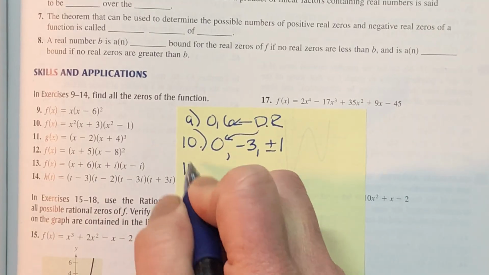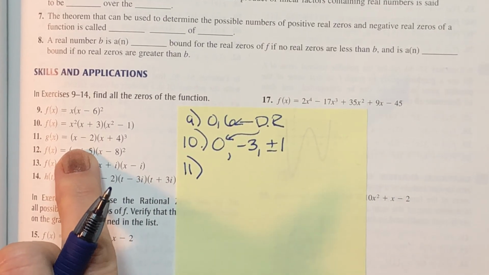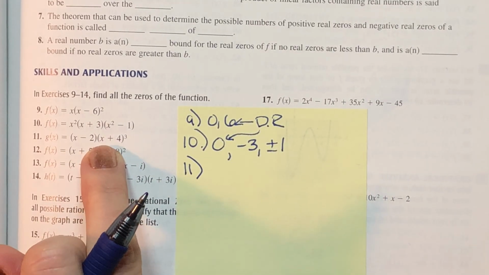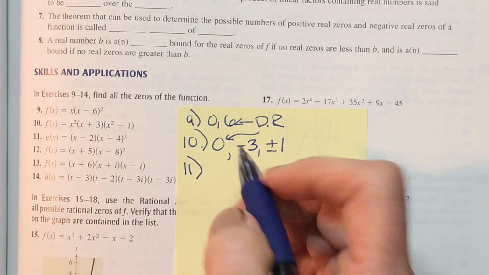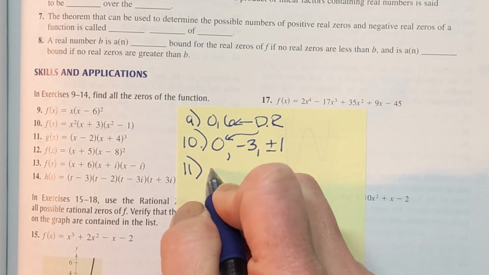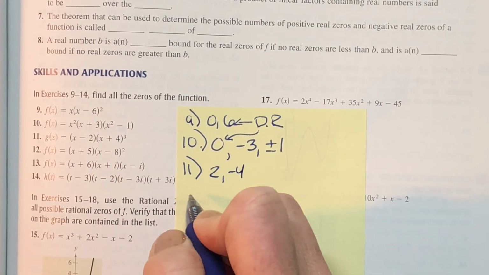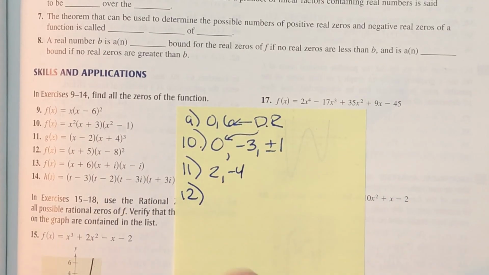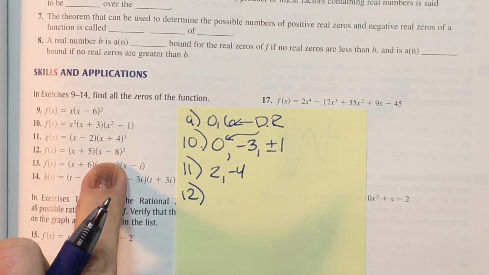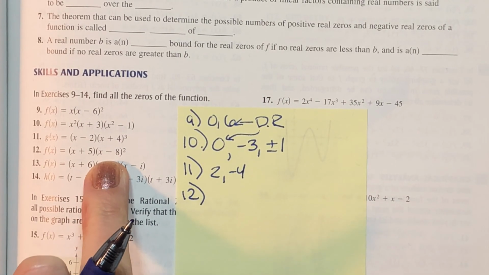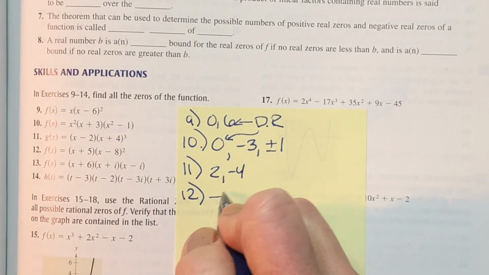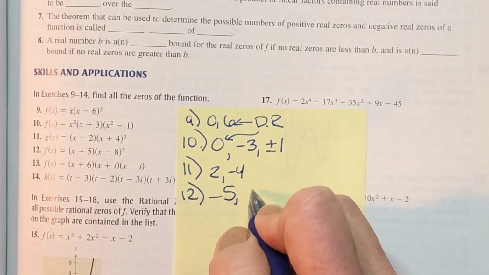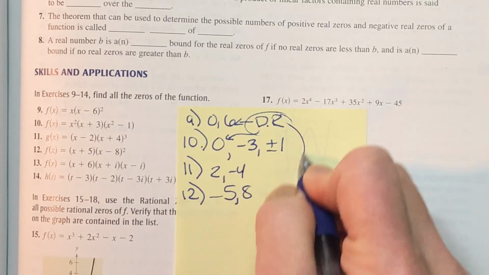Number 11, I'm looking at my roots. I've got a 2 and a 4, so we've got 2 and negative 4. Number 12, so forth and so on. It's the same thing. Notice in number 12, we're going to have a double root. We've got to think about that. Negative 5 and 8, and 8, of course, is a double root.